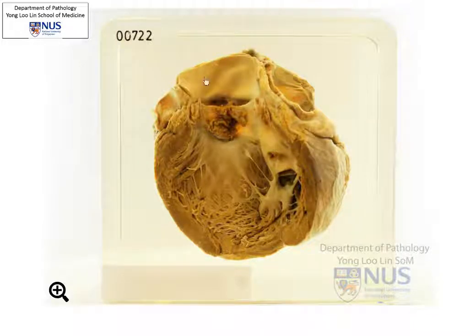Hello, this is a specimen of the heart, and you can see that we're looking at the left ventricle, or rather we're looking into the left ventricle, which has been opened. This is the ascending aorta, the aortic valve, and the mitral valve here with the chordae tendineae, and down at the inferior aspect we can see the papillary muscles. And this is the free wall of the left ventricle.